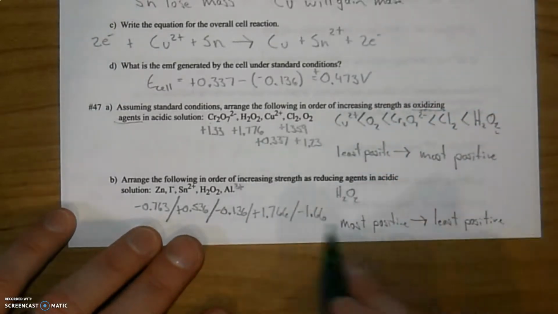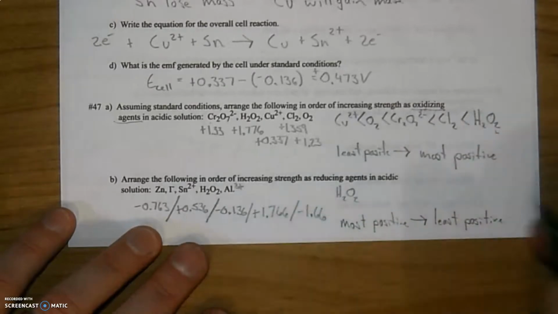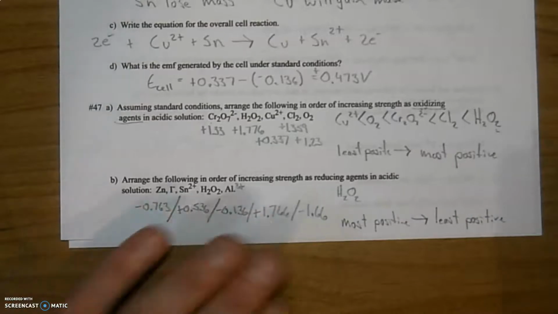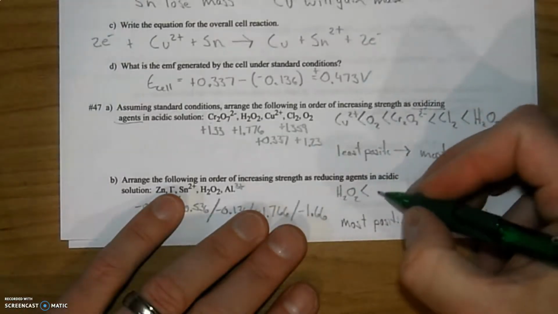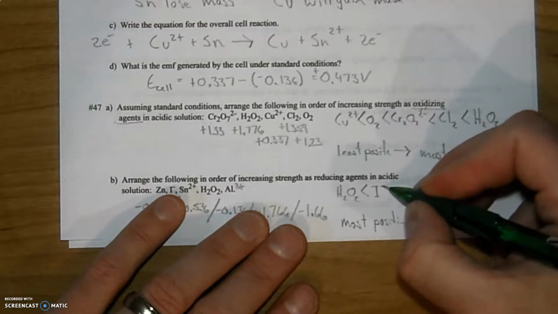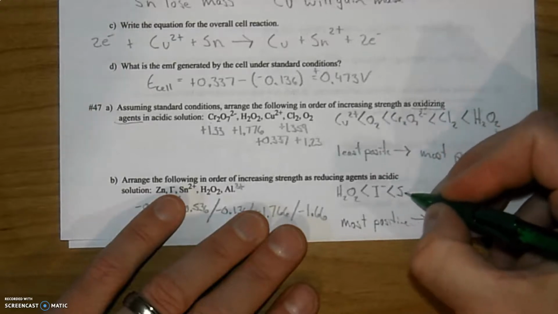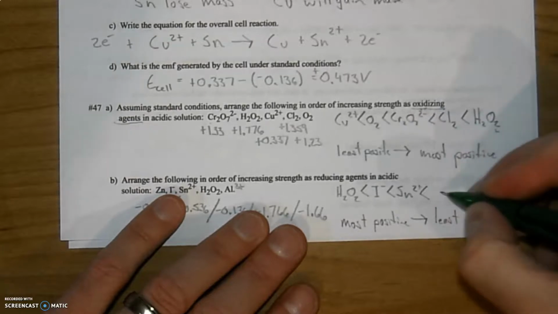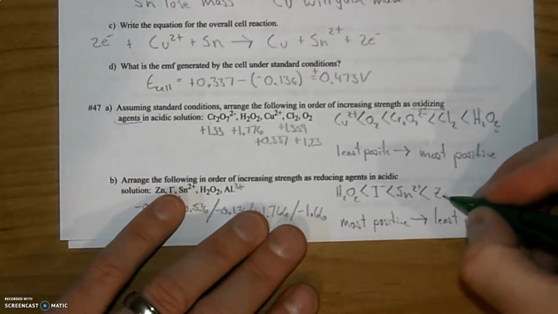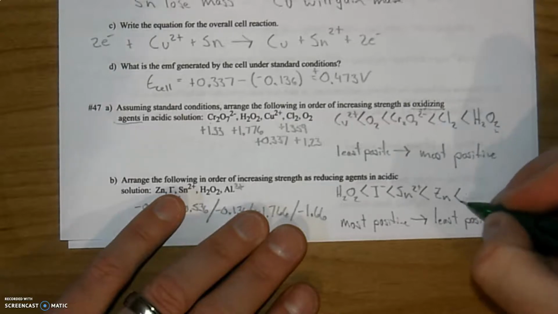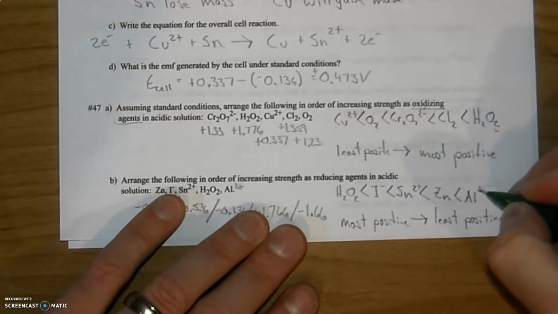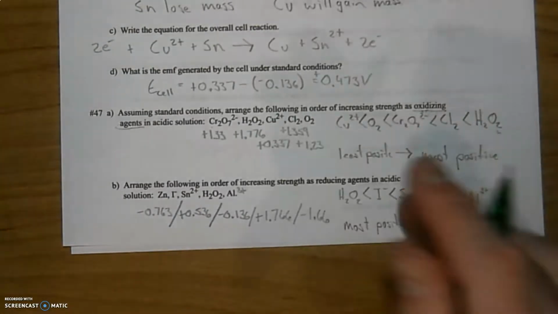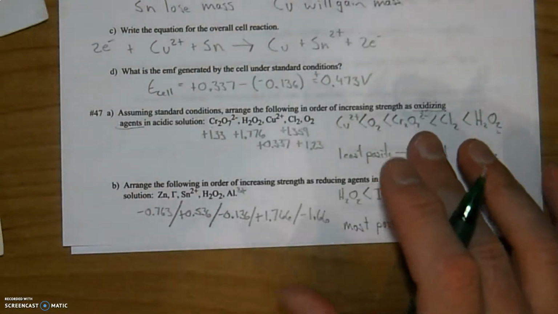We're starting with the most positive values down here and the least positive, most negative values over there. So the order would be peroxide, iodide, tin 2+, zinc, and aluminum. And there we have it. That one is done.